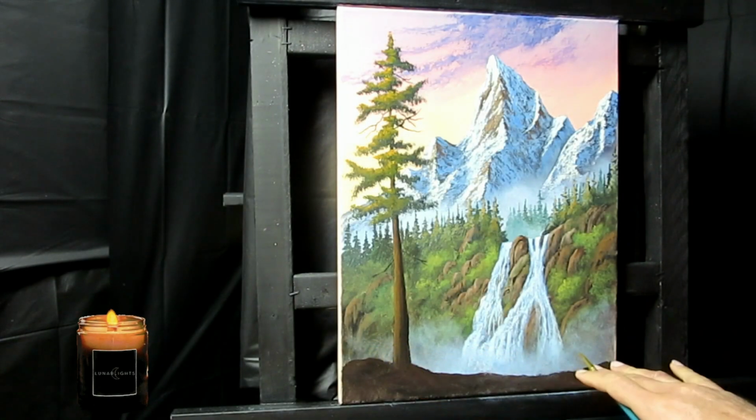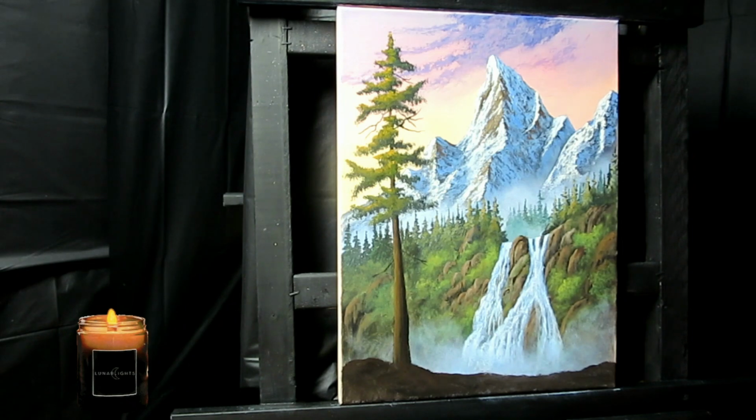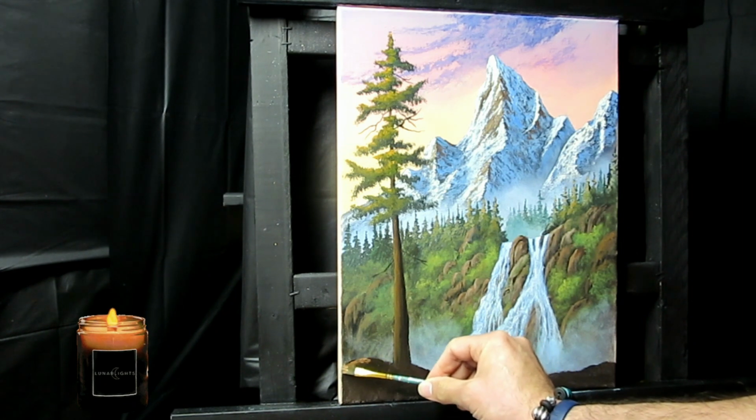For the foreground, we're going to keep it fairly simple. Of course, in your painting, you can go ahead and take it to another level and whatever you want to add to the foreground, if you decide to do this painting at home. I'm just going to go ahead and indicate a few rocks. Here, I'm going to switch my brush to a filbert and some light brown, maybe add some white to it. I'm going to go ahead and indicate some rocks over here.